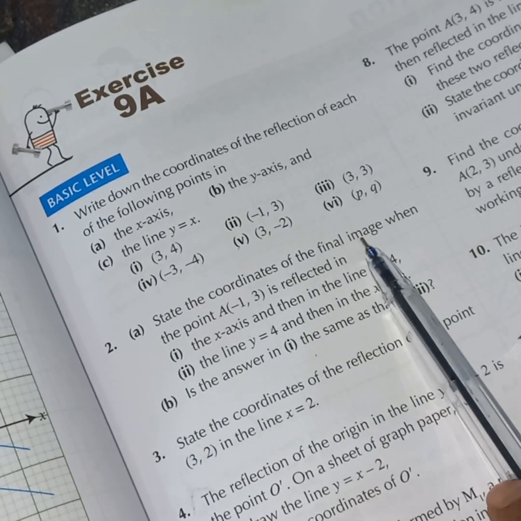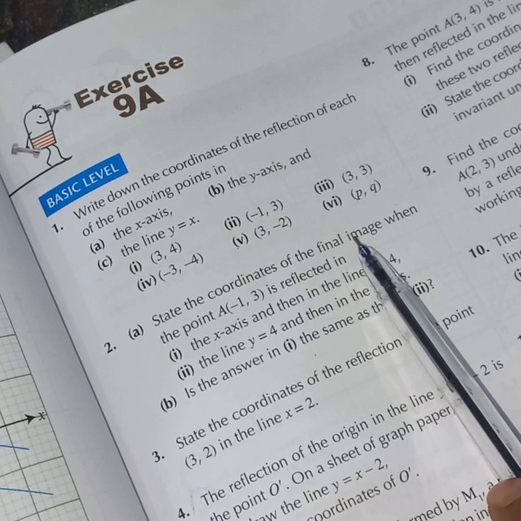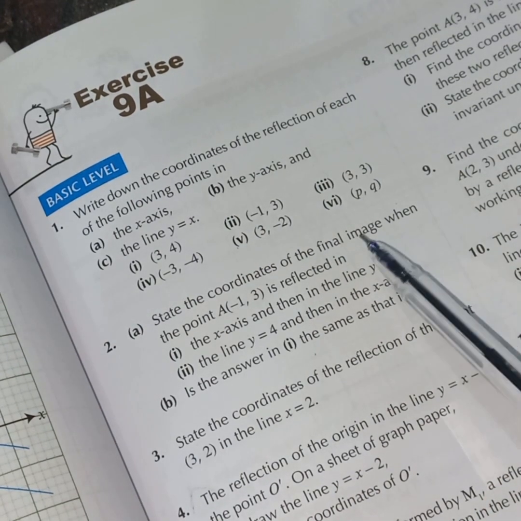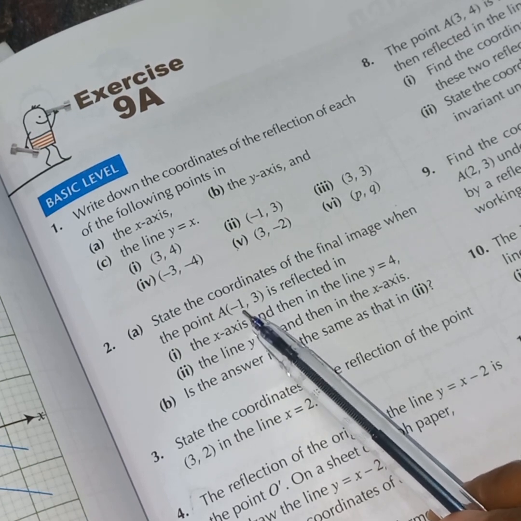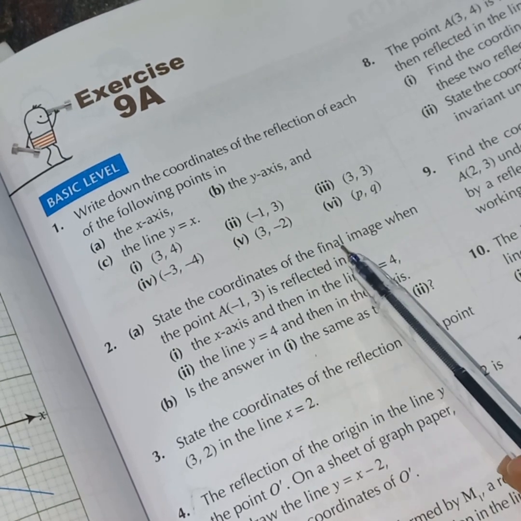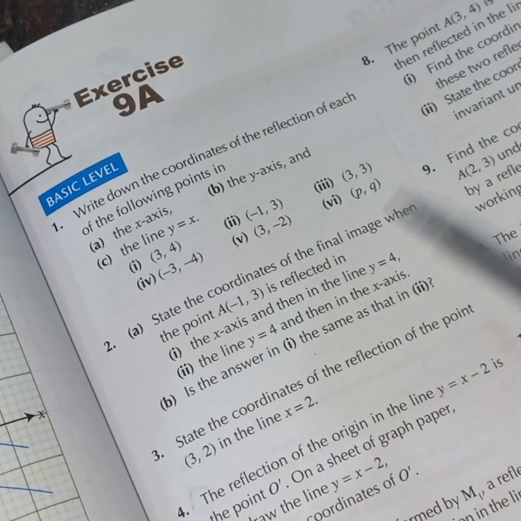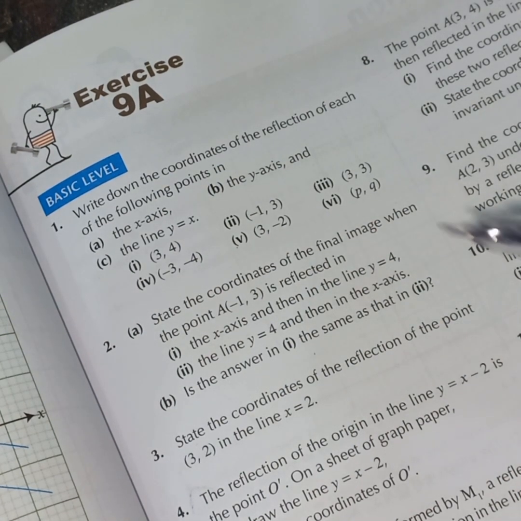Final image means whatever image comes, we will find the image of the image. We will not find the image of the original point afterwards. Once we get the image, we will work with the image of the image. I will tell you how to.